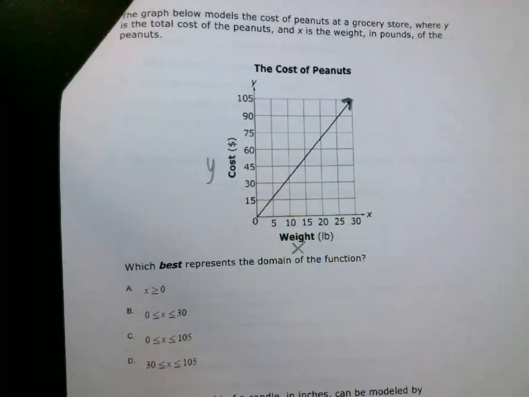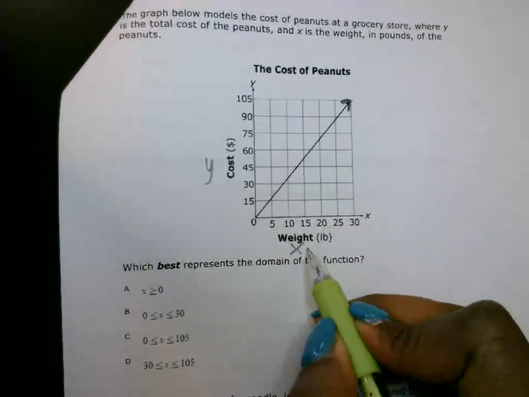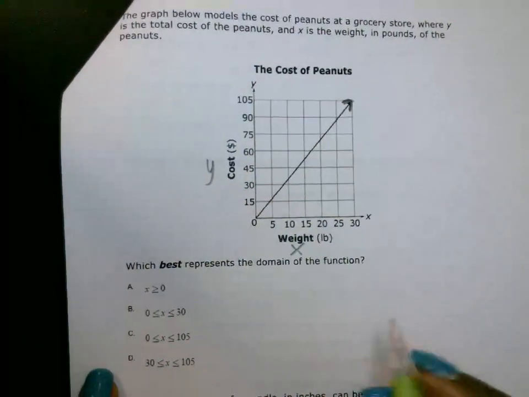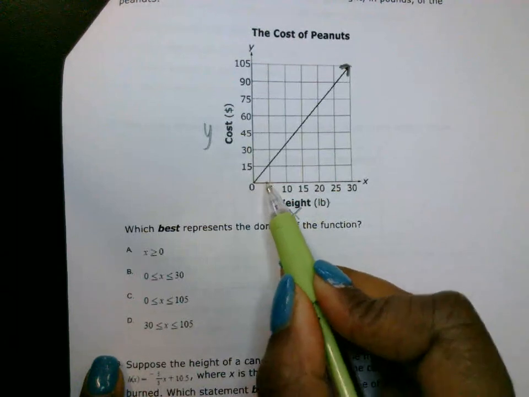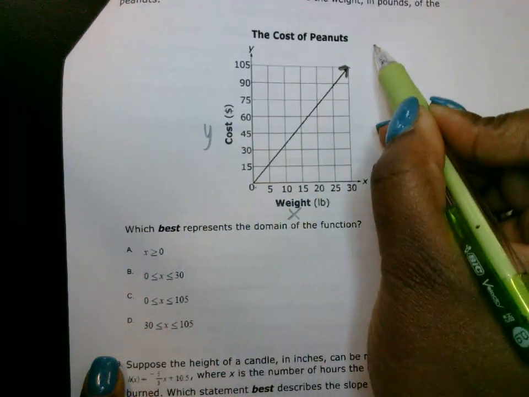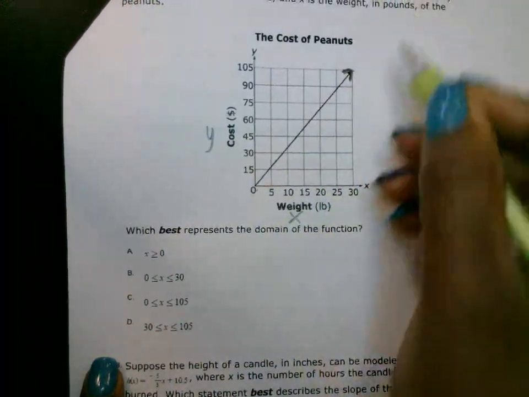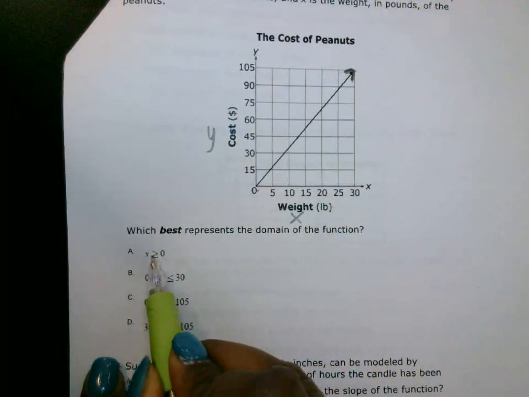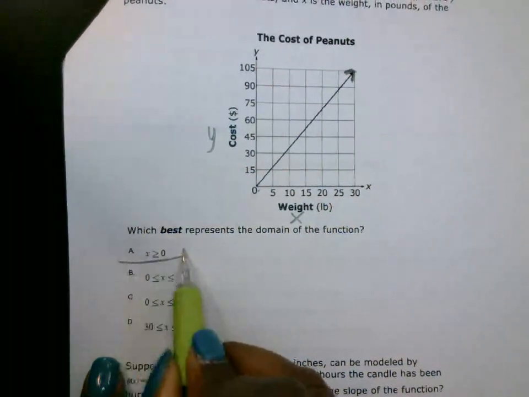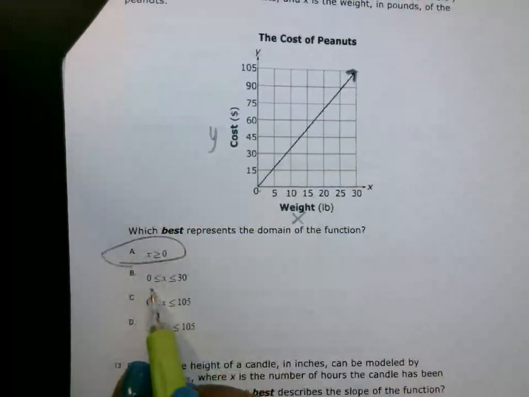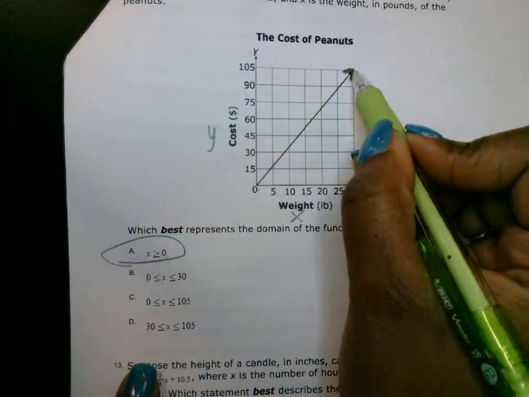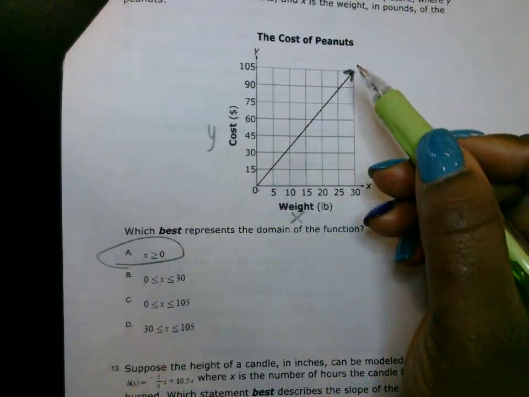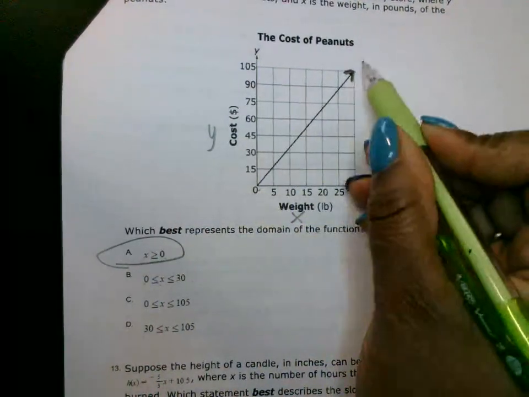Okay, pause. All right, so here your weight is X, your cost is Y. So the best function is going to be where your weight starts at 0 and continues on forever, because that arrow there continues on forever. So this says that X is greater than or equal to 0. This is a good answer. This is saying that your X, or your weight, is between 0 and 30. And I just said that since there's an arrow there, that means that your weight can go on forever.